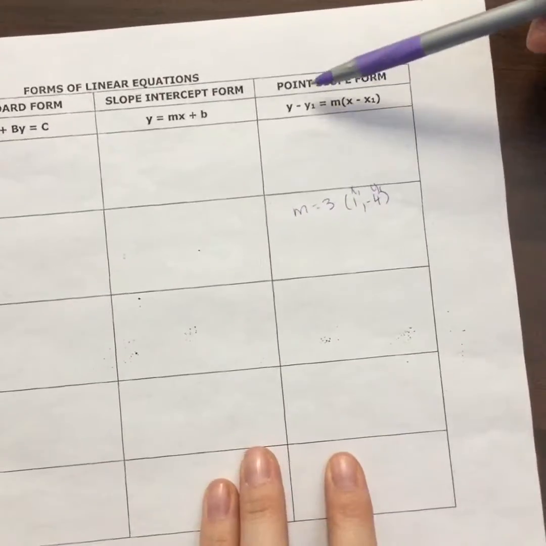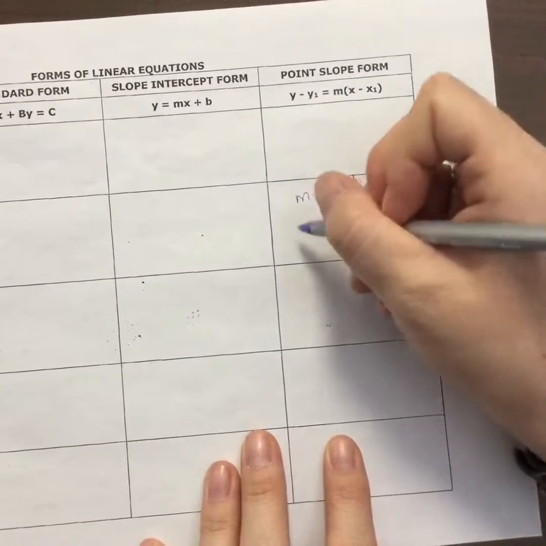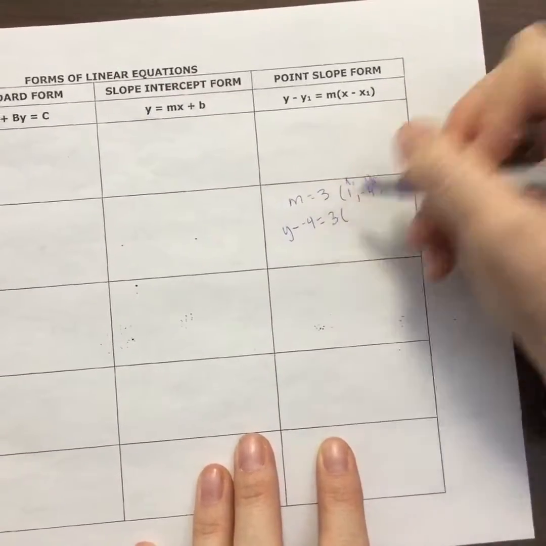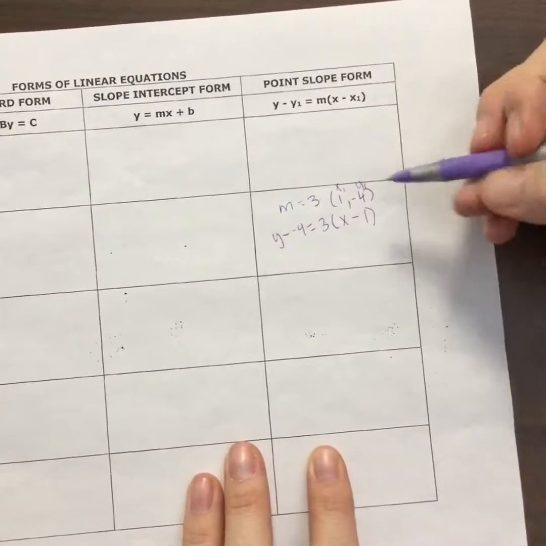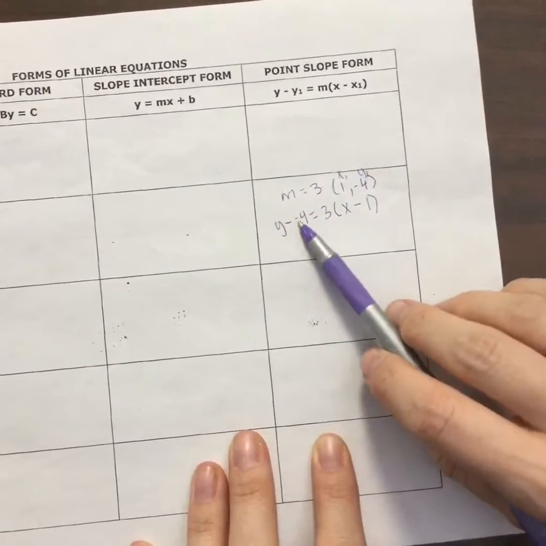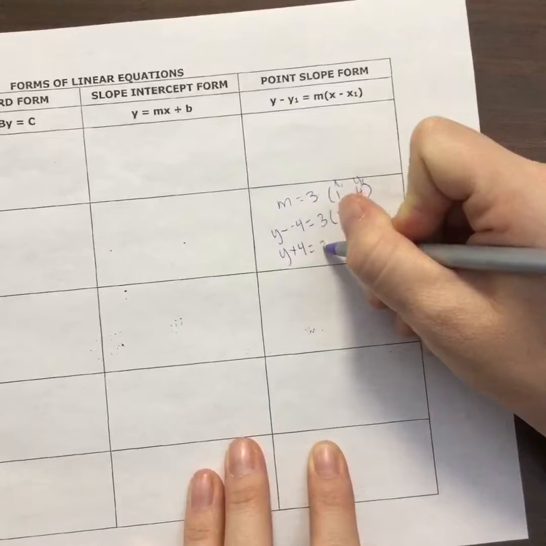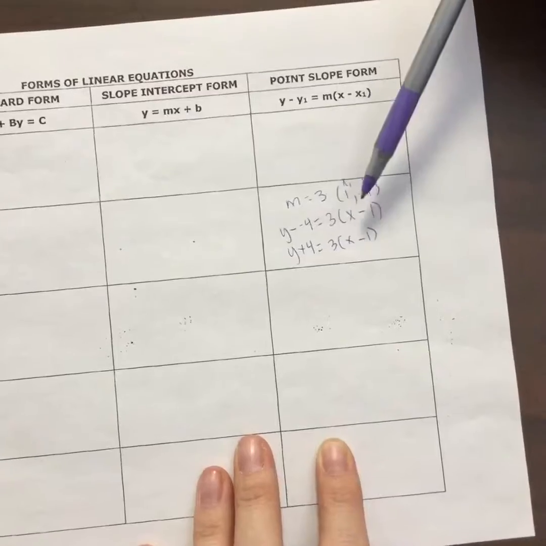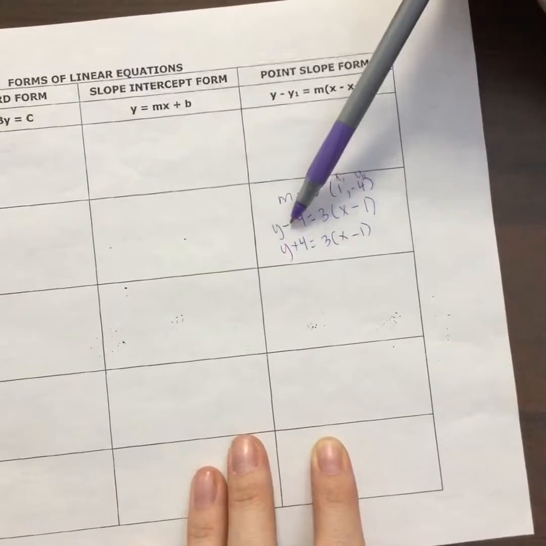So all I do is I just plug it in for y1, m, and x1. Y and x remain variables. So y minus y1 would be negative 4 equals m times x minus x1, which is 1. And I'm almost done. It looks almost identical to this form, but if I have minus negative, it's always good to change that to plus as a final answer. So point slope form, if they give you a point and you find the slope, it's pretty straightforward. You just plug it in and then change your minus and negative to a plus.